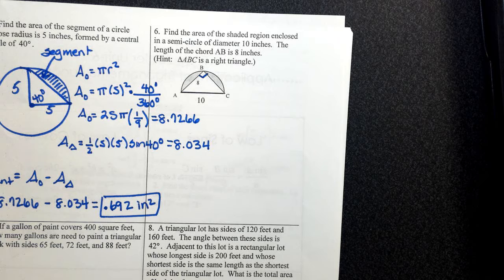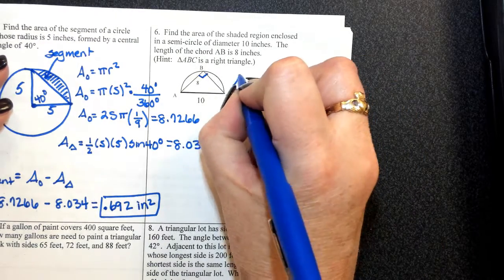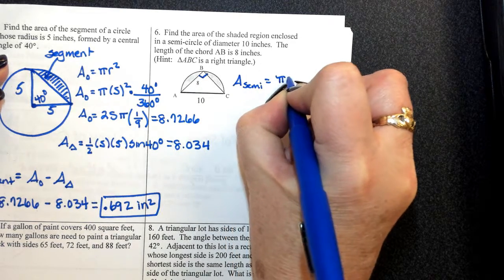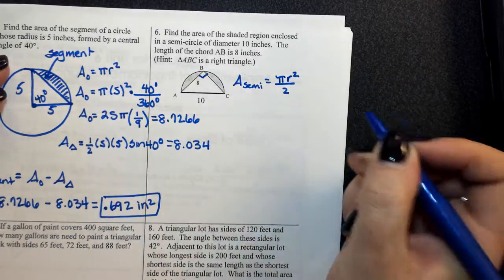Well, can't I find the area of the semicircle? Yep, pi r squared divided by 2. Can I find the area of the triangle? Yes, and what would I do with those two areas? I could subtract them. So then the area of the semicircle is going to be pi r squared divided by 2, because they're telling me it's just half the circle.